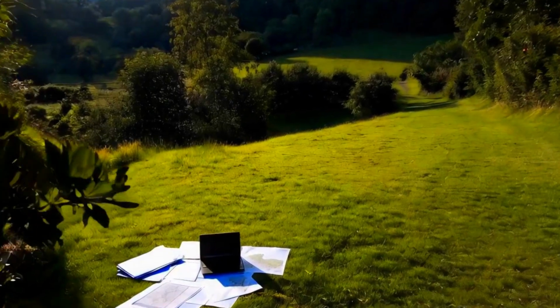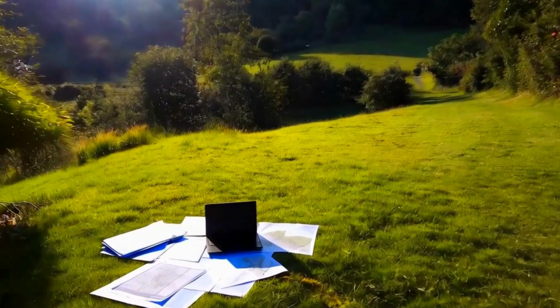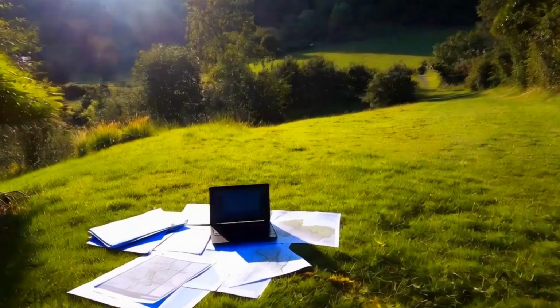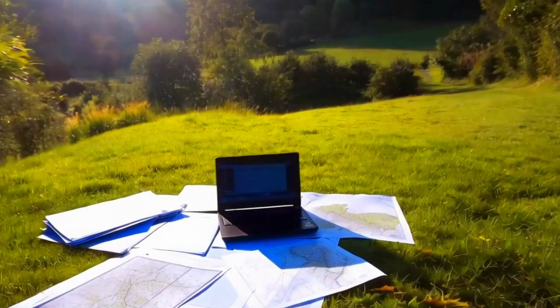Today, we're diving into a critical process for anyone involved in land surveying or geodetic engineering: correcting the technical descriptions of a land holding. Let's walk through this step by step. Ready? Let's go.